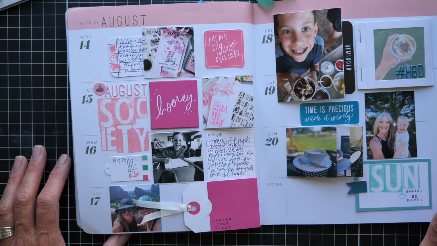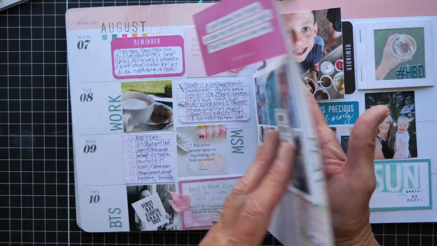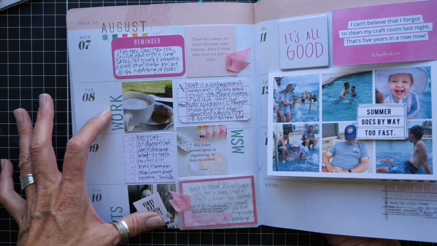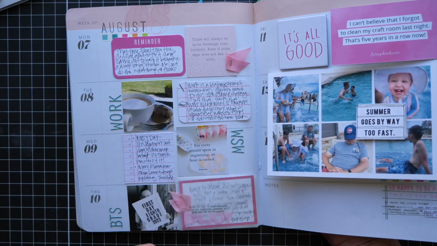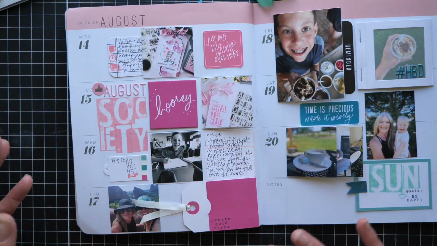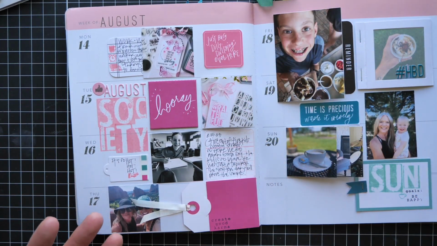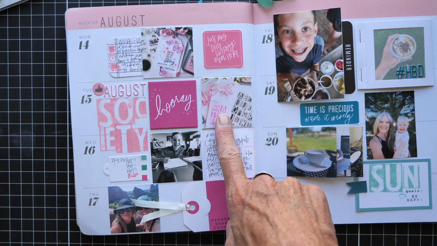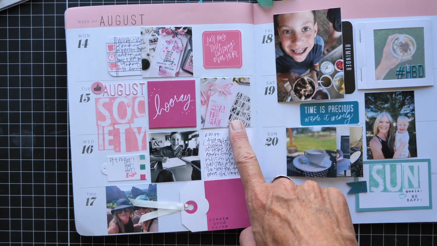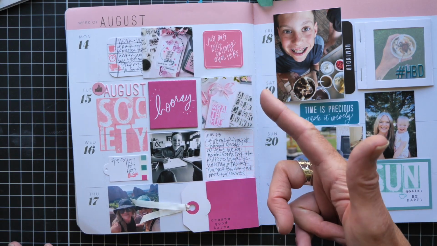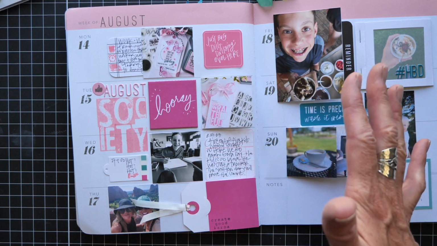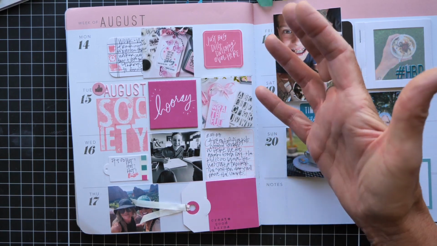Now, every once in a while, I'll come up with some sort of, like I did here, grid. I already knew I wanted to do grid, but the photos then found their homes and then everything filled in around them. So the photos here found their home and then everything else filled in around them. But because Stamp Society for August just launched on this day, that was the story of my day because it was such an incredible stamp set.